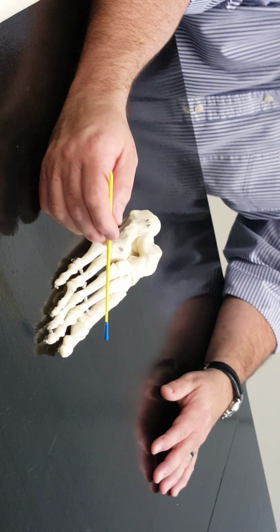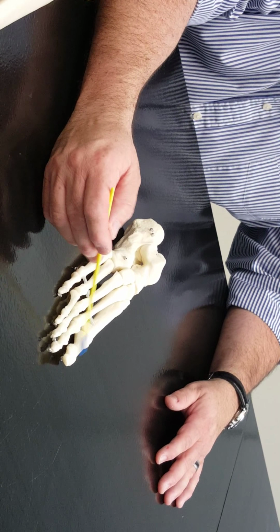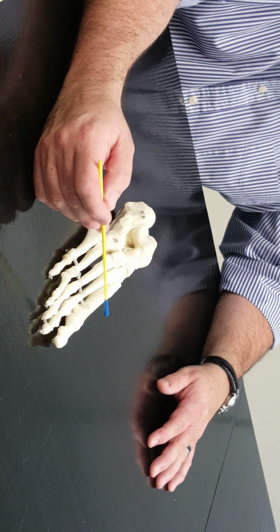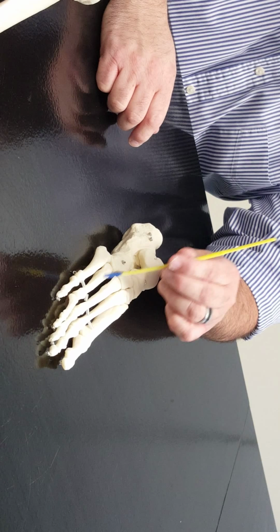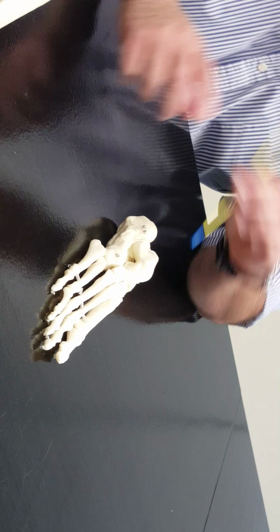And then as far as numbering is concerned, here's the great toe. This is number 1, okay, hallux. So we have metatarsal number 1, 2, 3, 4, and 5, lateral aspect.